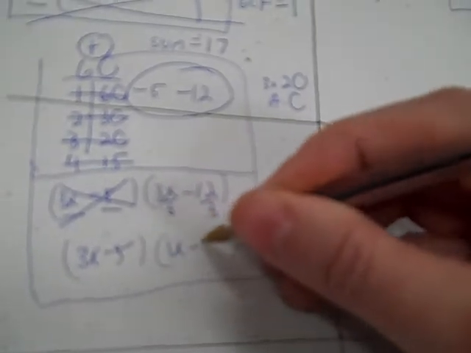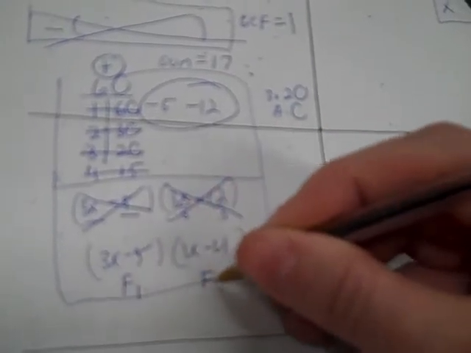That's 1x minus 4. Okay, no GCF to bring down, so this is F1 and this is F2. Okay, so 3x minus 5 equals 0, and then 1x minus 4 equals 0. So I plus 5, so 3x equals 5. 5 divided by 3 is 1.6 repeating. Then I plus 4, and that's 4. There we have it. Okay, next problem. How many answers? There's 2.